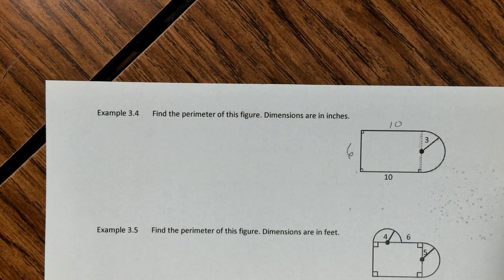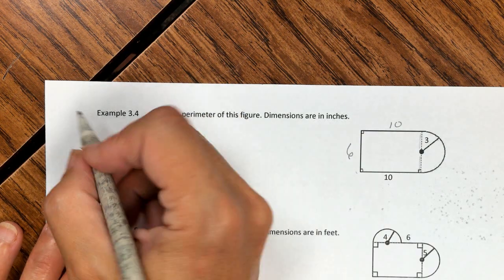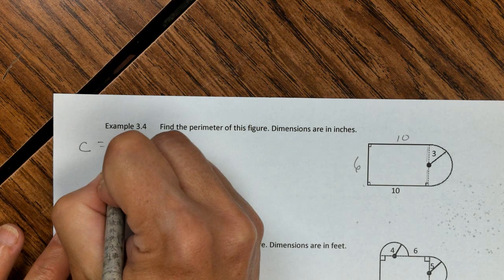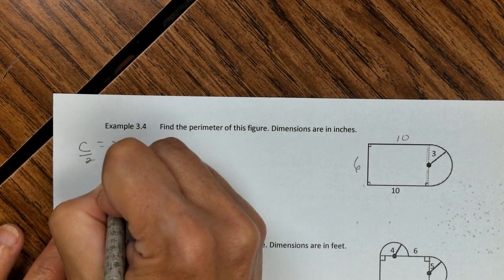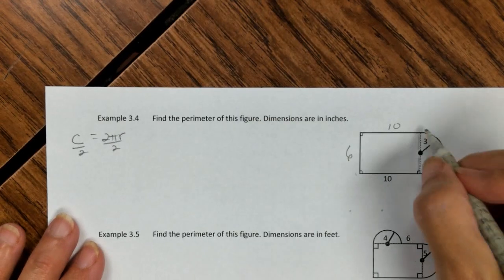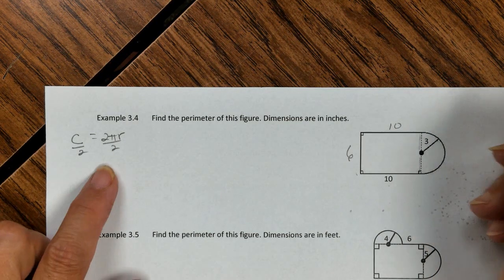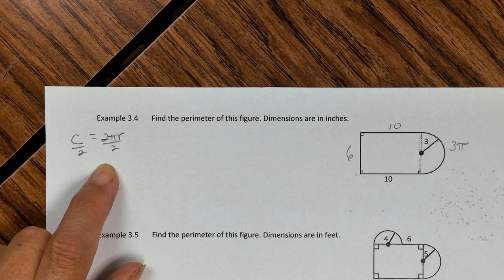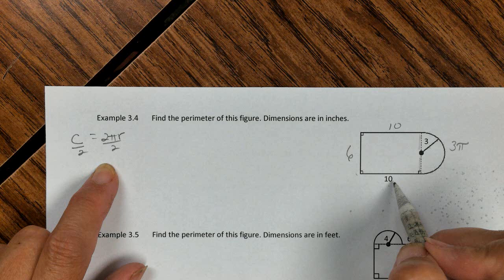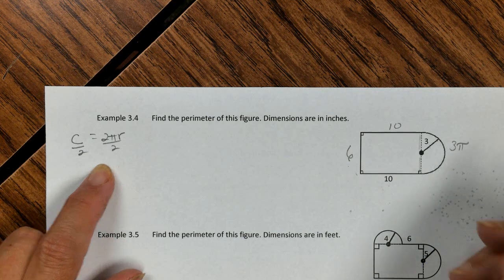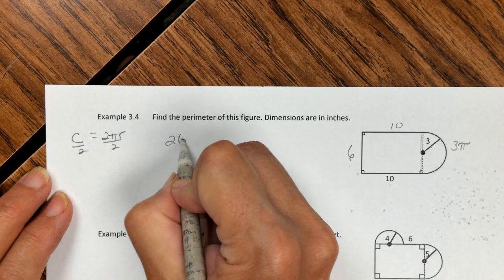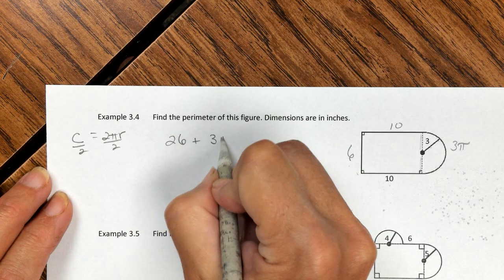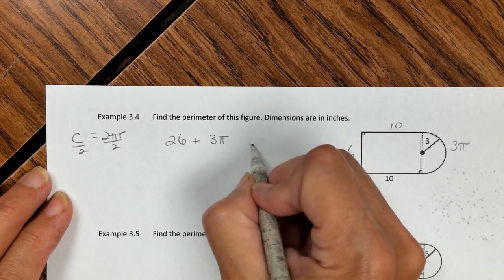The circumference of a whole circle is 2 pi r. Right? But we only need half of that. That's just pi r. So this curve, this half circle, is pi times that radius. So 3 pi's that edge. Okay, so 10 plus 10 plus 6 plus 3 pi. So we have 26 plus 3 pi inches.